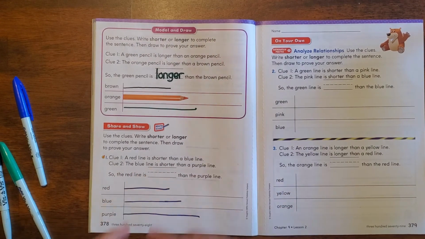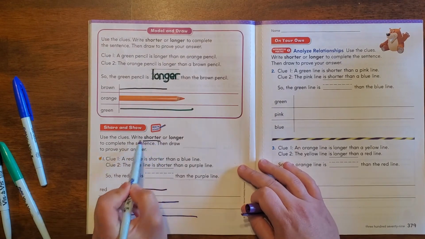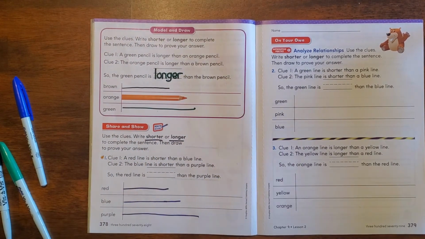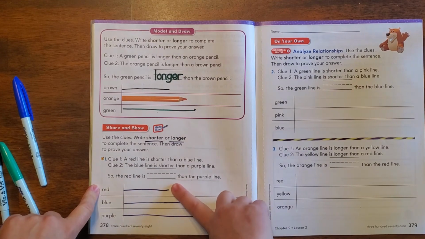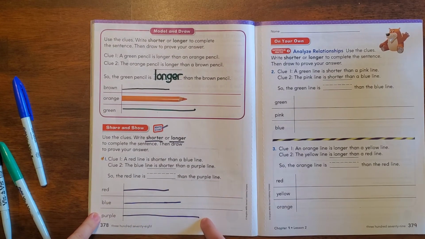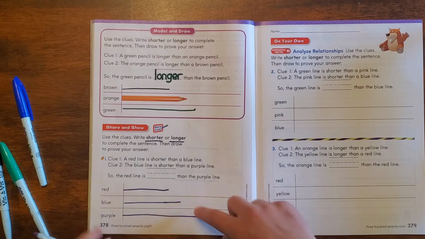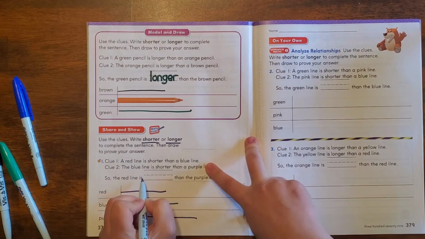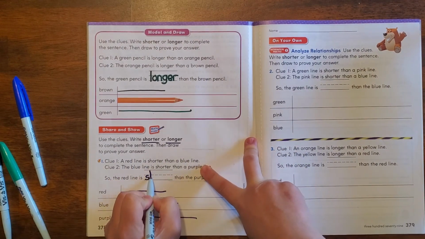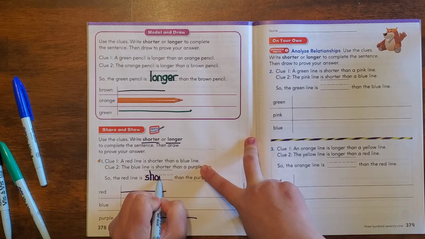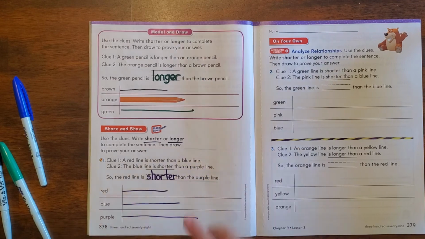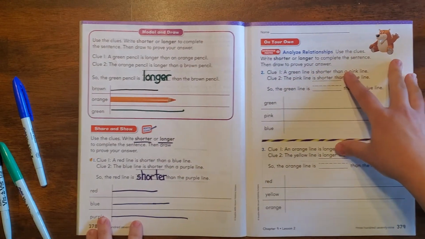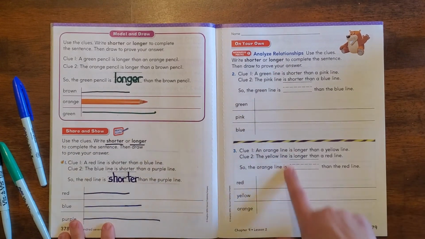So here you're going to write the word shorter or you're going to write the word longer. So think about your drawing here. The red line is what than the purple line. So I'm going to say that the red line is shorter than the purple line.